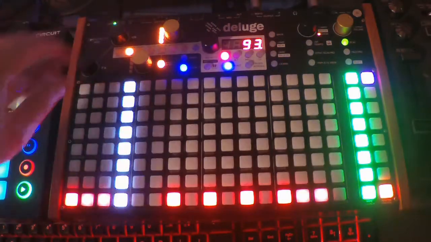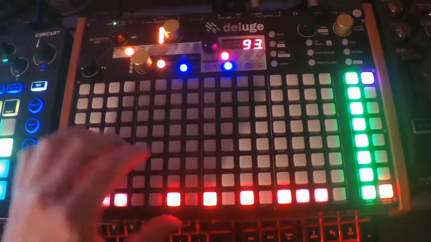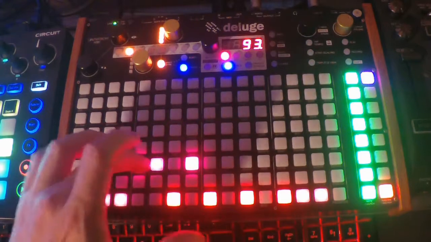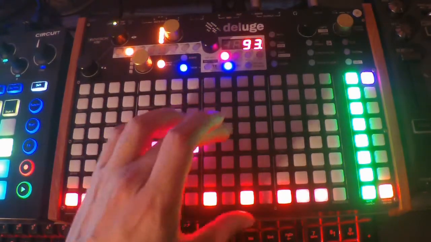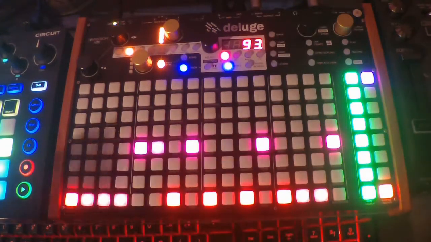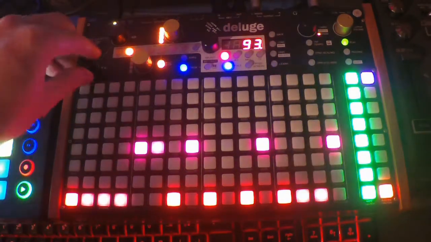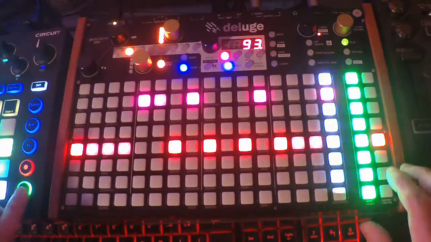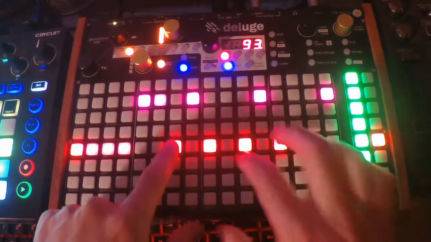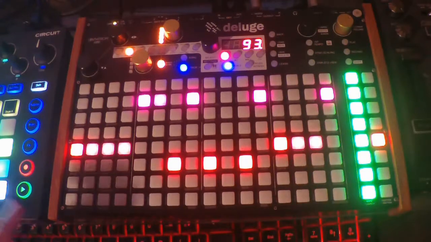Now what's really cool about this is you can also change the notes. So I'm just going to make these notes up here just to see what it does. Let's make it go down here a little bit, so let's do that.